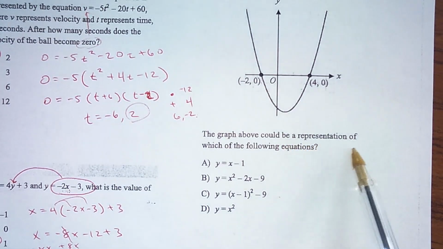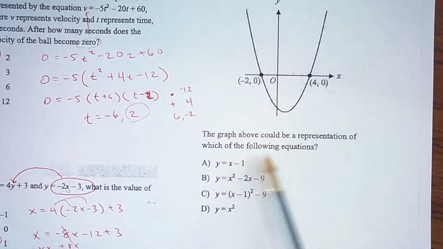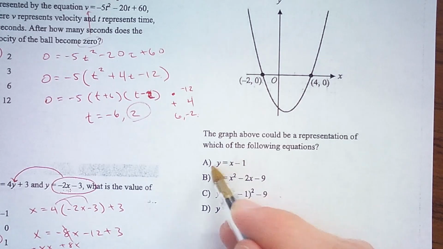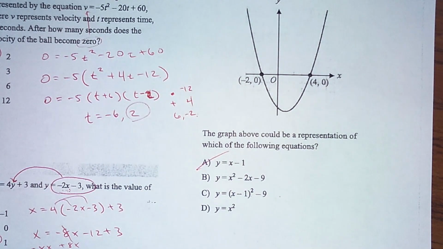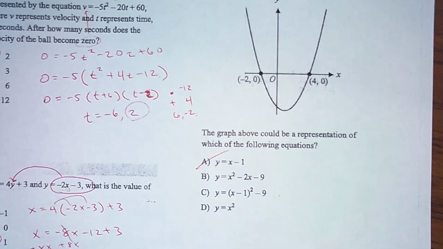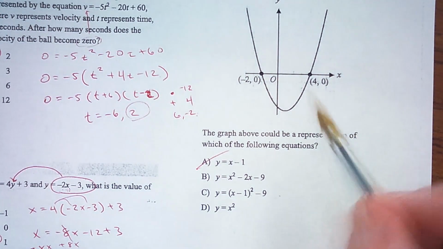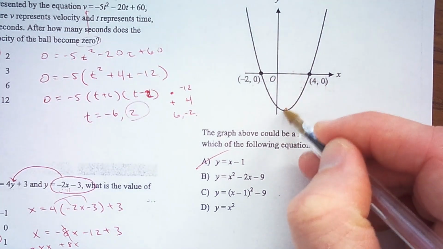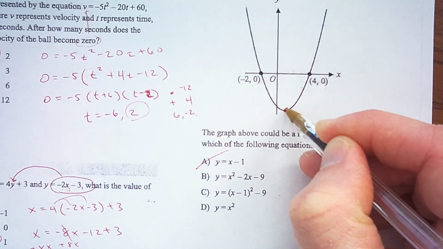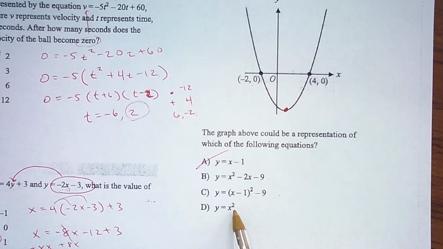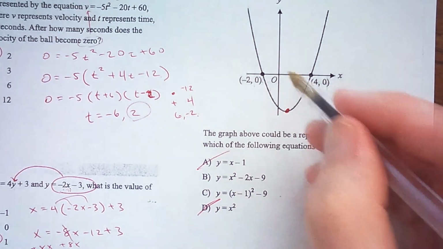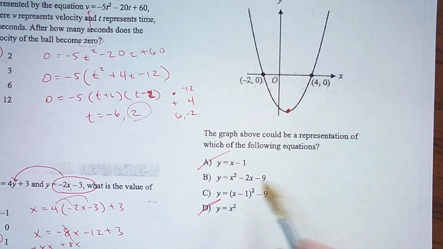The graph above could be a representation of which of the following equations? Okay, it is not linear, so this first power x, that's no good. I'll throw that out right away. Now it looks like it's shifted a little bit to the right and down to get this vertex right here. Now this right here, y equals x squared, that's not shifted left or right at all. So that would have its vertex at the origin.